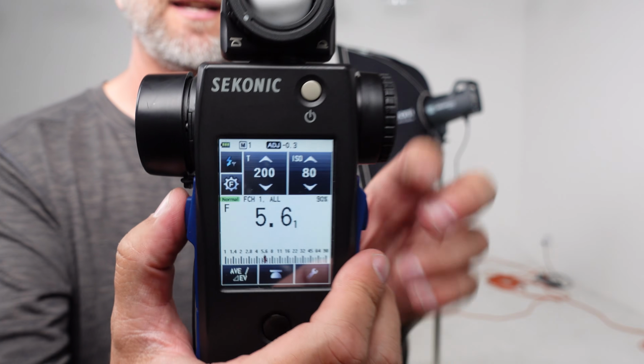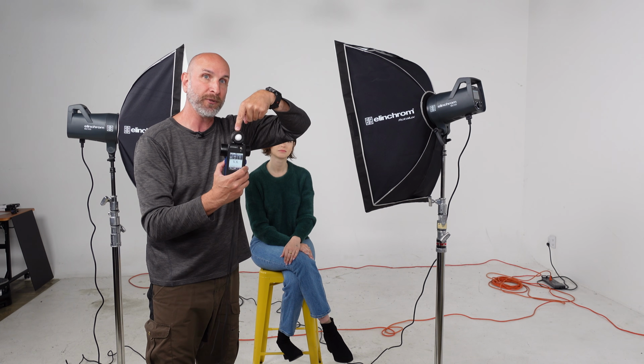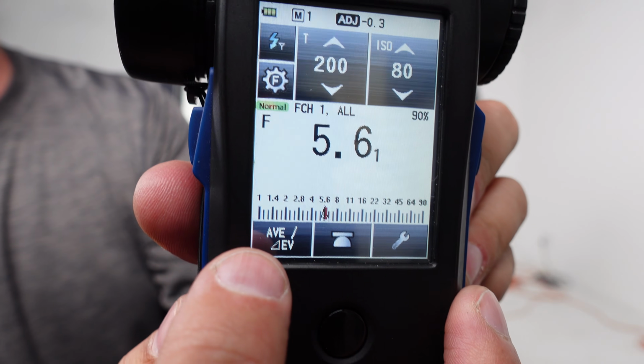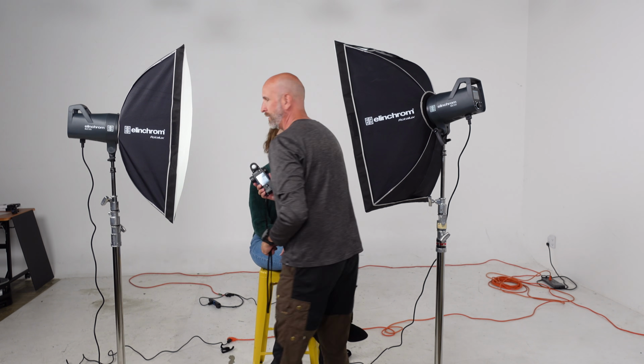I'm going to press that, and now I have stored this value in memory. Now what I can do is there's this little button right here that says delta EV. Once that's pressed, now what I'm metering is the difference in value. So now I'm going to go over here to the opposite side.